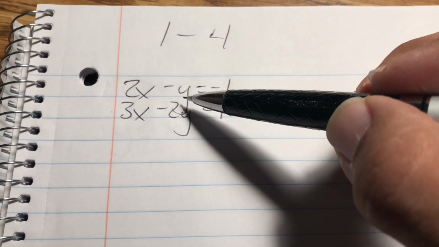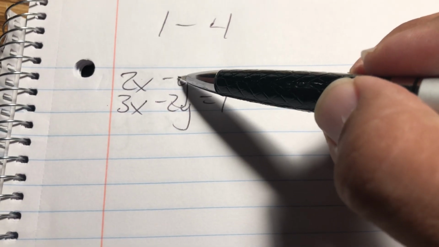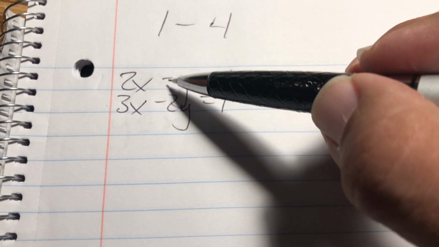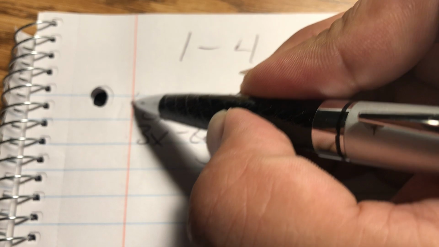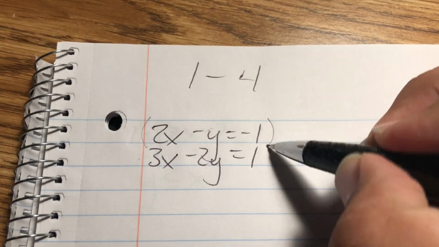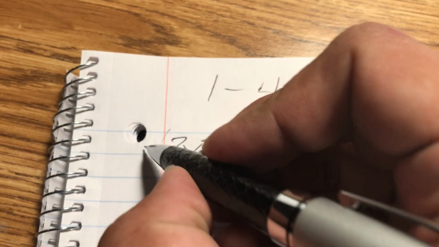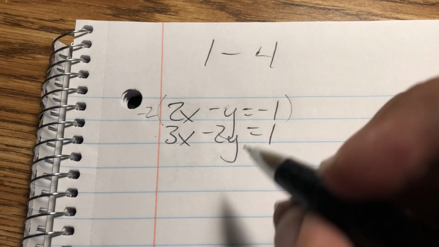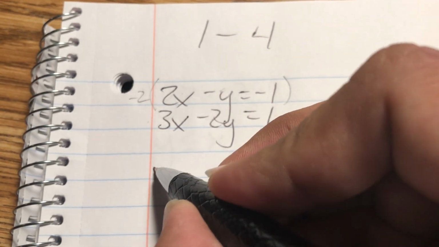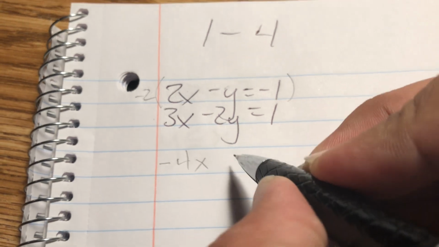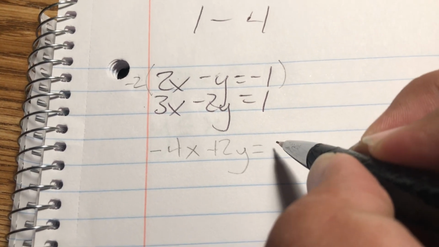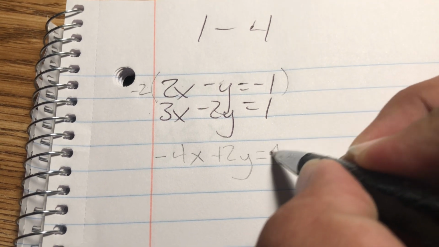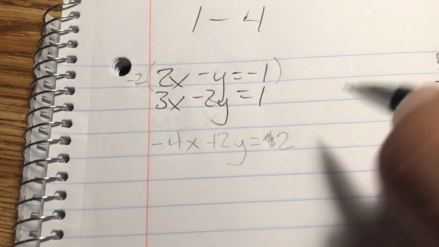This one seems easier because all I have to do is multiply the top by -2, and this will become a +2, and this will be able to cancel. So what I'm going to be doing is multiplying this entire line by -2, creating a new line, making it -4x plus 2y equaling +2, which I'm not going to write +2, but you know what I mean, 2.